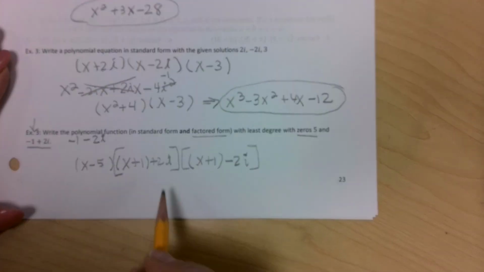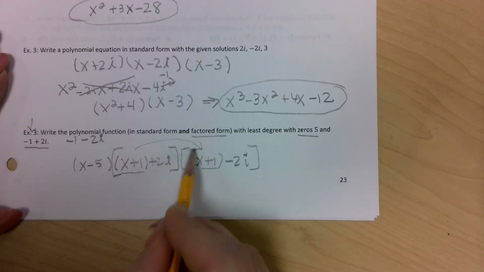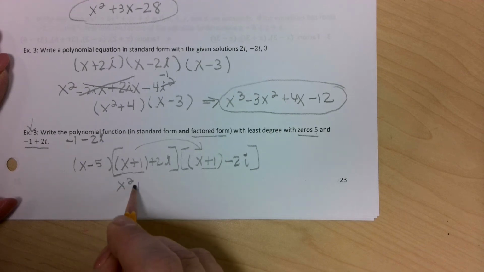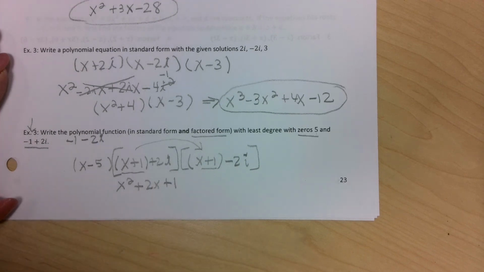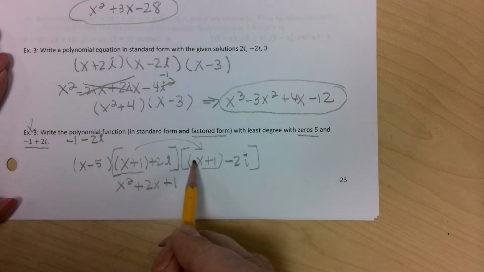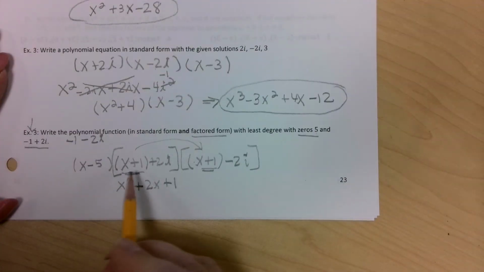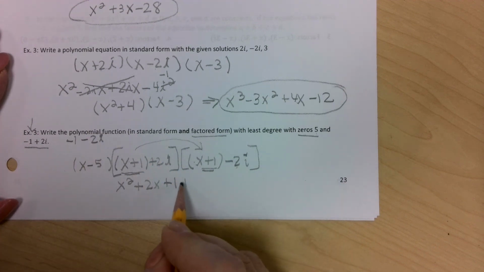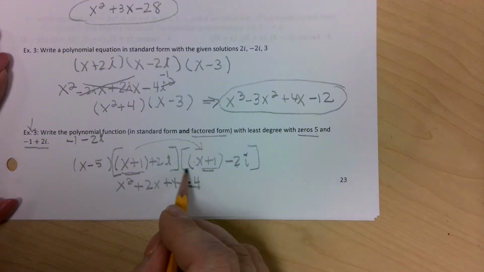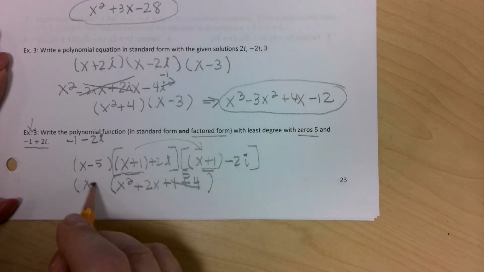I'm going to write it in standard form, and I'm going to multiply the two hard ones first. Again, we're going to take this times this. That's my first times my first. So we have x squared plus 1x and 1x is 2x plus 1. And then when we take this times this, we get negative, and this times this, we get positive. So you can see our middle terms go away. So we don't even have to worry about multiplying them. We just need to multiply our binomials, and then we multiply 2i times negative 2i, which we learned up there is plus 4. So we can combine these together to give you 5. So you end up having x squared plus 2x plus 5 times x minus 5.